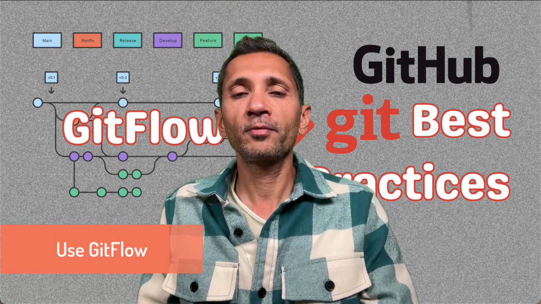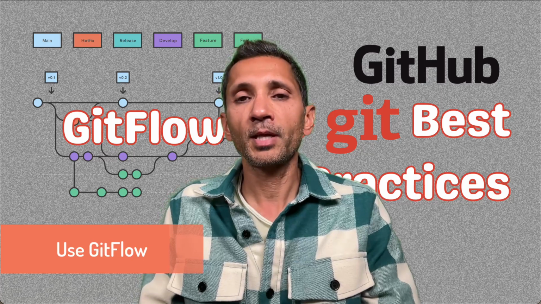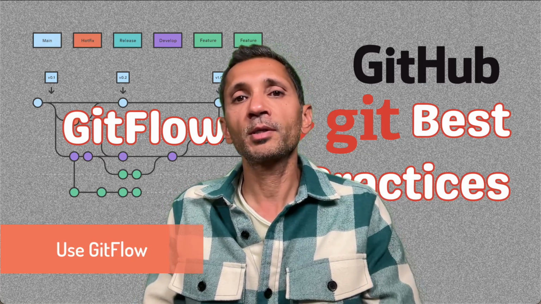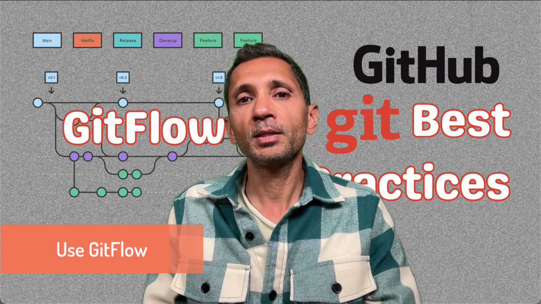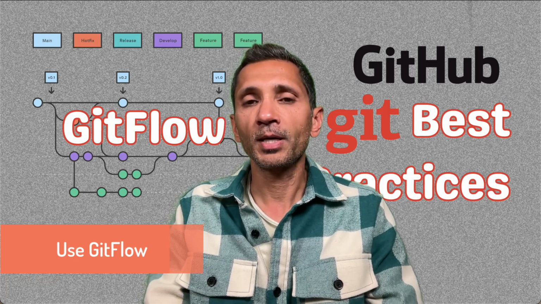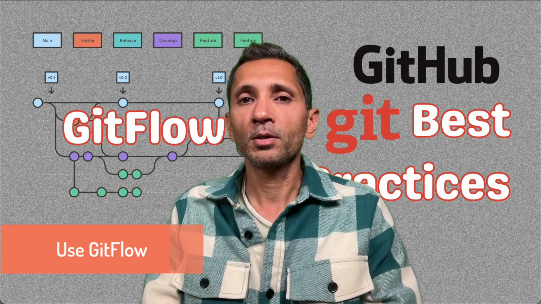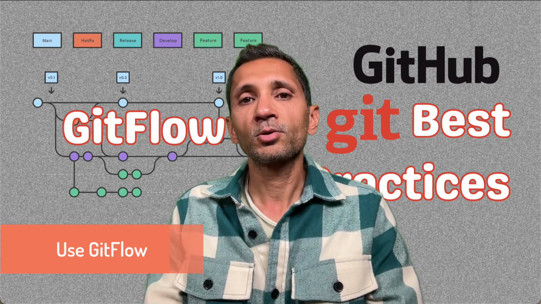GitFlow will allow you to have a clean develop and release process. That way, every individual developer can work on their feature branches without corrupting the develop branch. In this way, the develop branch will always be in a ready-to-deploy state. Also, having a release branch will separate the develop and the release process so that some developers can work on future features without affecting the scope of the release.